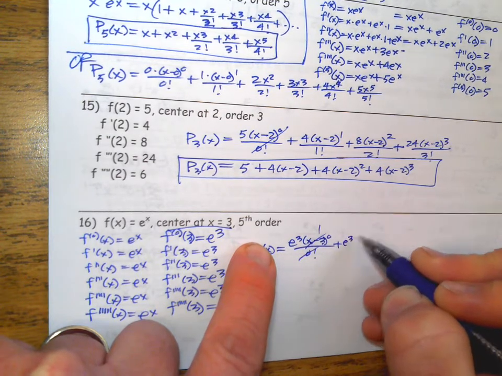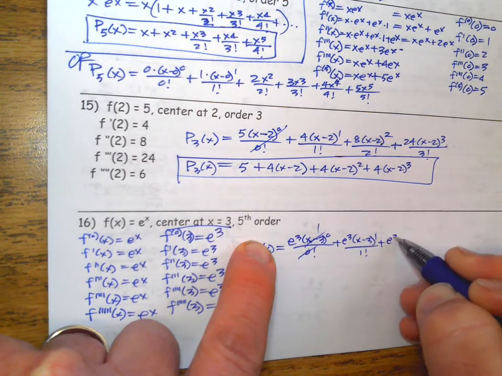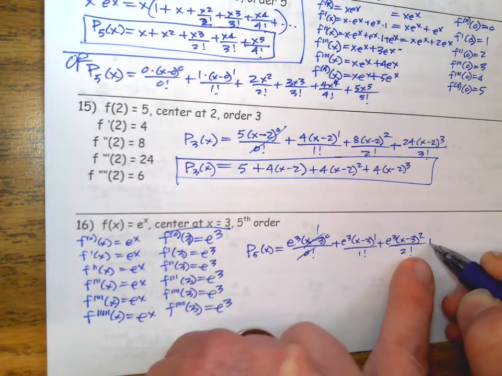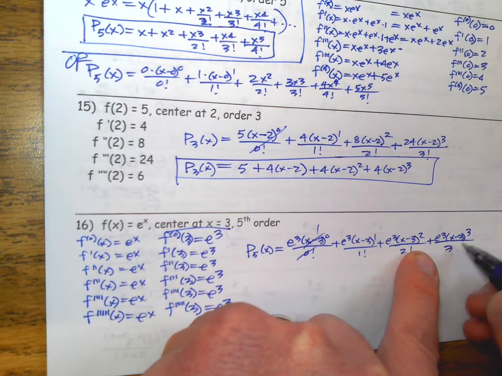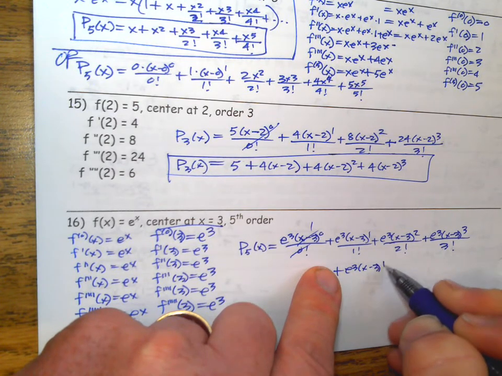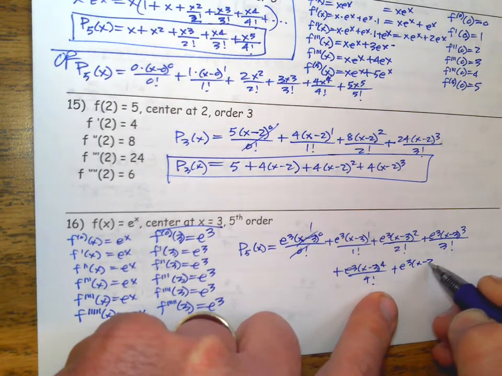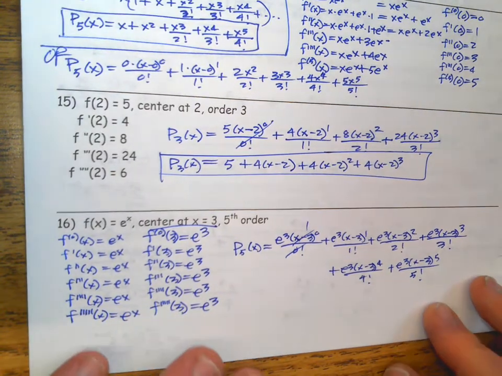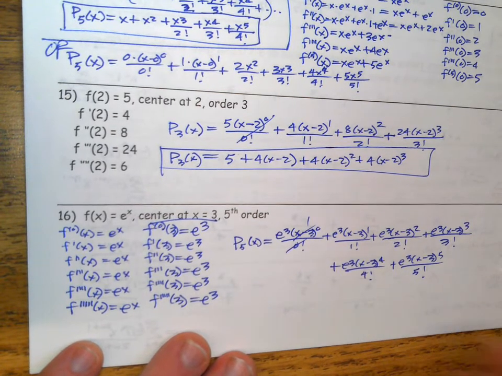Plus e to the third x minus 3 to the first power over 1 factorial, plus e to the third x minus 3 squared over 2 factorial, plus e to the third x minus 3 to the third power over 3 factorial, plus e to the third x minus 3 to the fourth power over 4 factorial, plus e to the third x minus 3 to the fifth power over 5 factorial. Okay. So there you go.